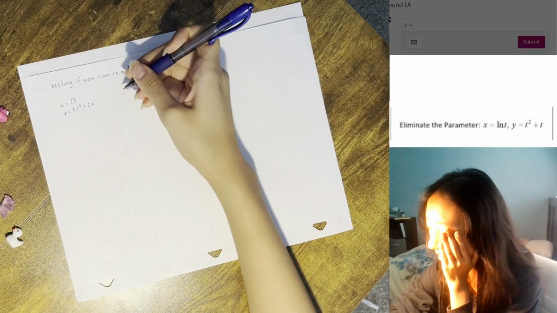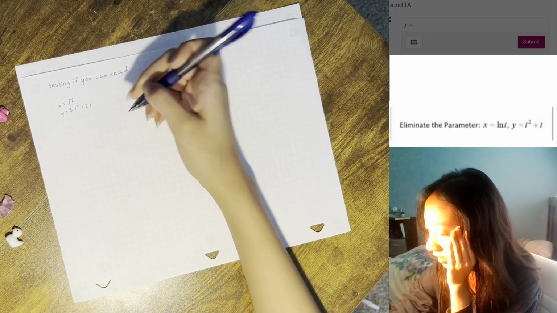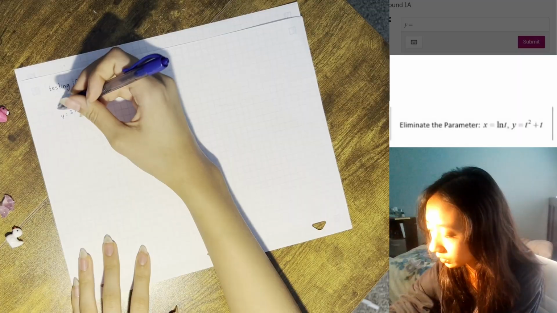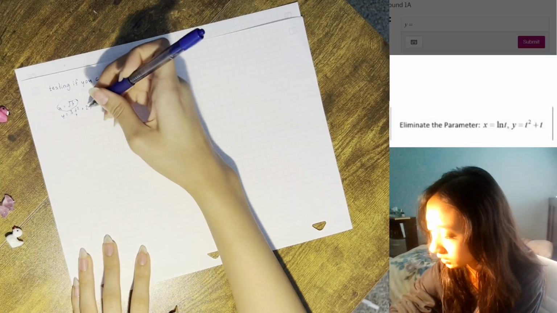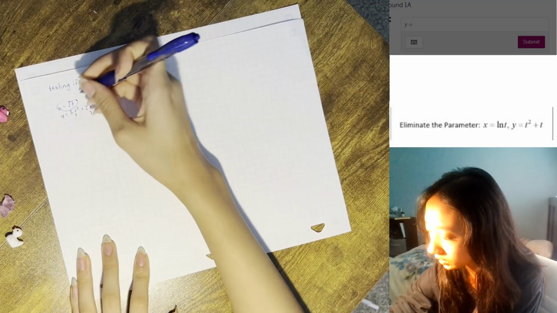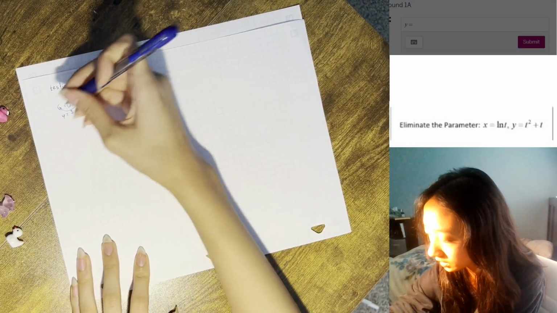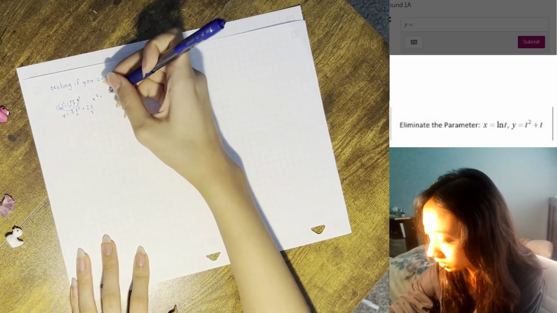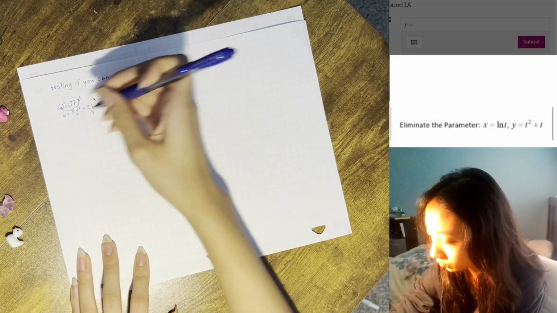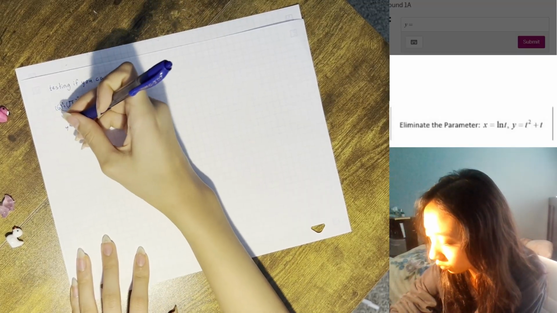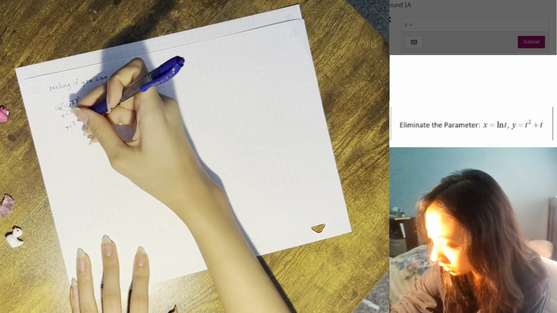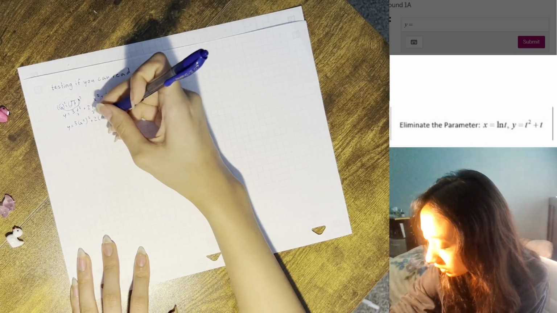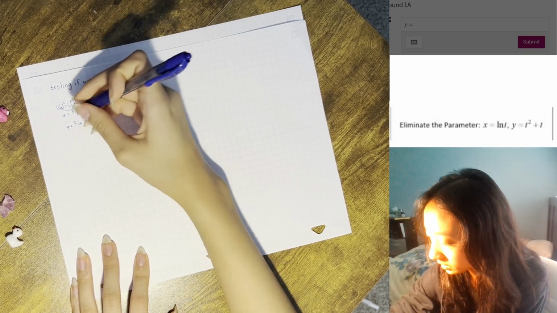So, essentially, we just want to use basic algebra and we're going to substitute. We're going to figure out what t is from here, and then we're just going to plug it in here and here. So in this case, I notice if I square both sides of this equation, then I get x squared is equal to t. So now I can rewrite this equation as y is equal to 3 x squared squared plus 2 x squared. We're just doing basic substitution here.